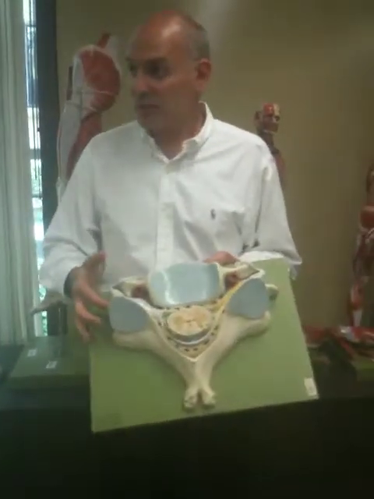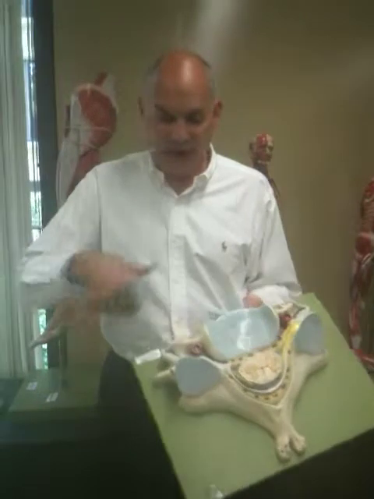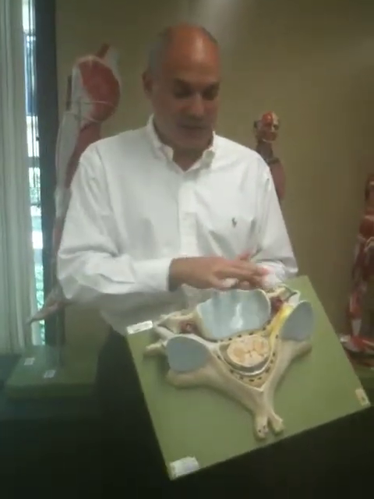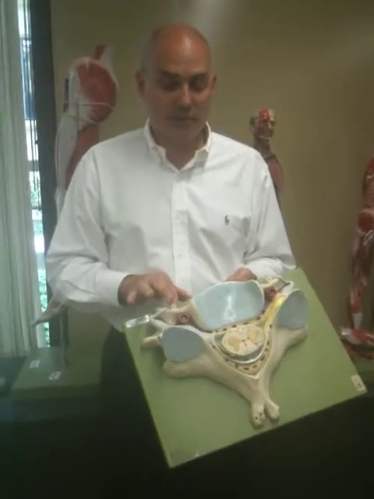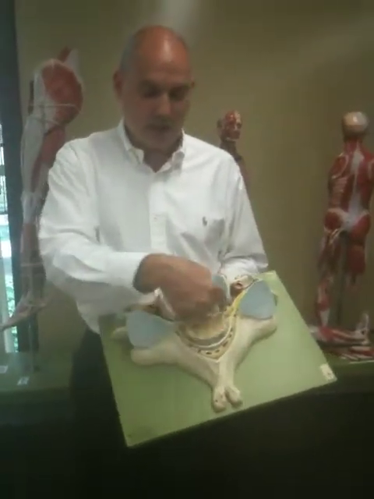The dorsal ramus, back of the body. The ventral ramus, side and front, arms, legs. The rami communicantes for the sympathetic nervous system. And the recurrent meningeal, not shown, that goes back in and takes care of the cord.